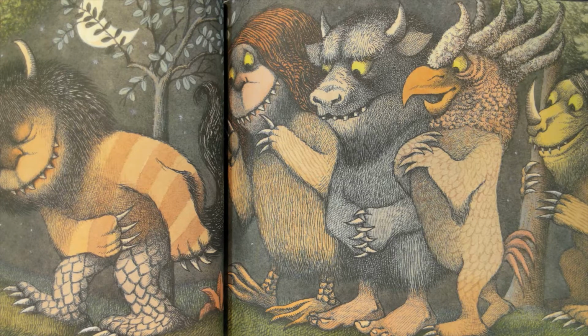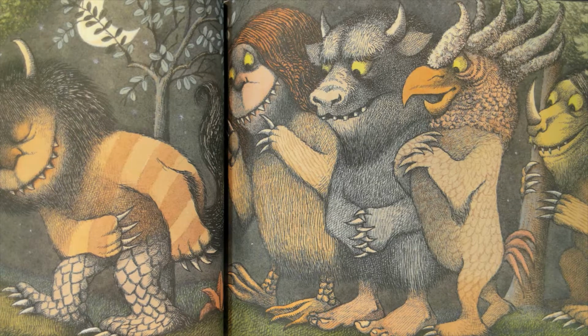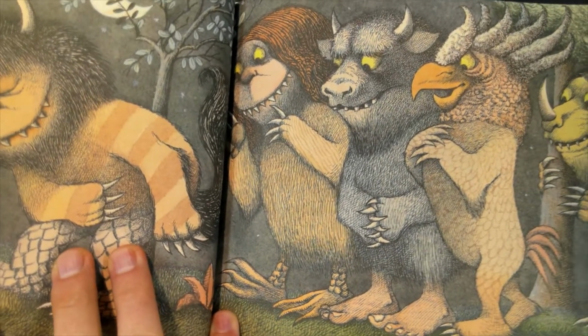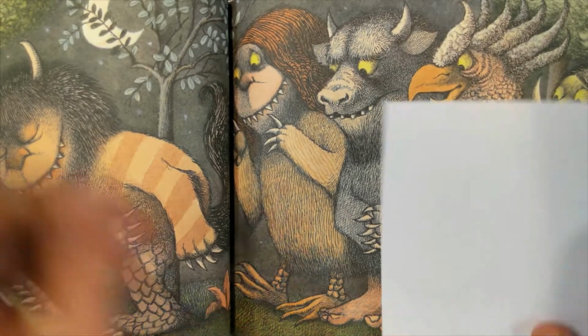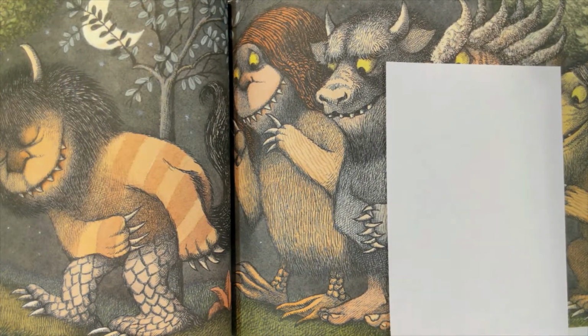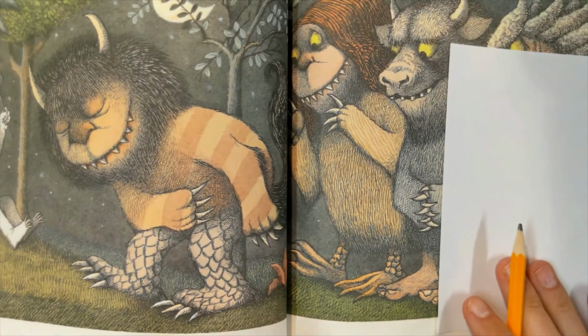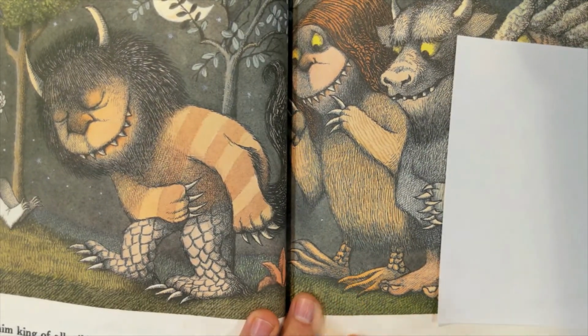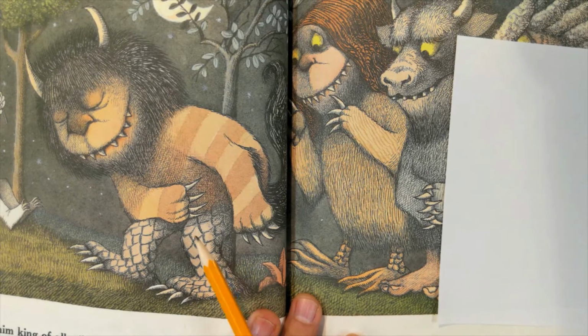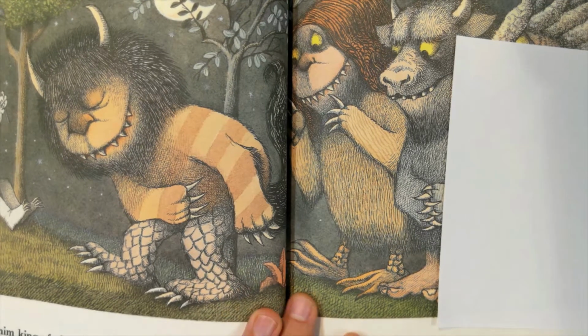What I want to specifically pay attention to is the way Mr. Sendak used lines to make different kinds of textures. So while I explain it to you, I'm going to draw what I'm talking about. Let's start from the left and go to the right. First off, we have this monster here, and the pattern that really sticks out to me is on his legs. See how it has this kind of rough, scaly texture?